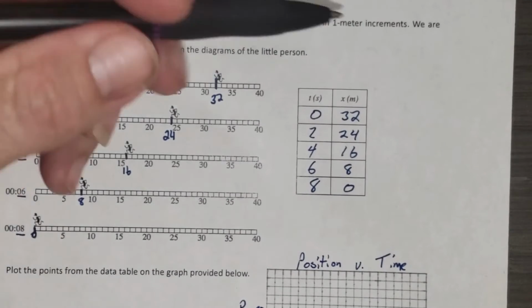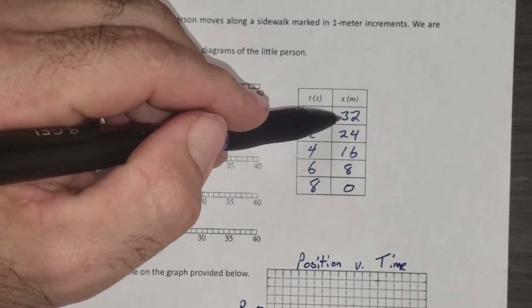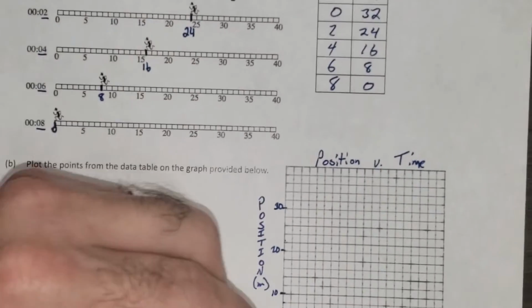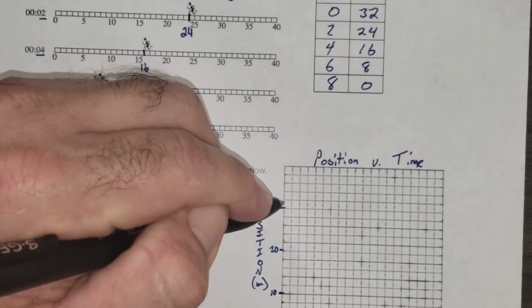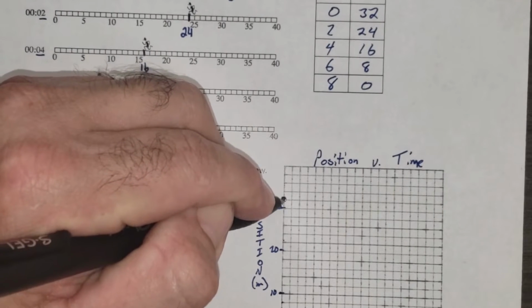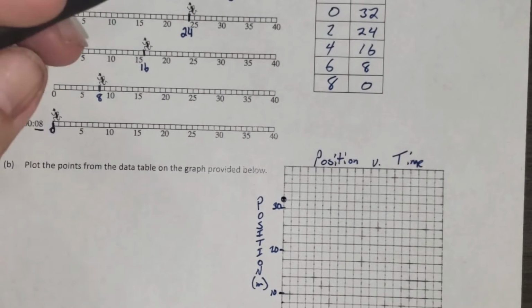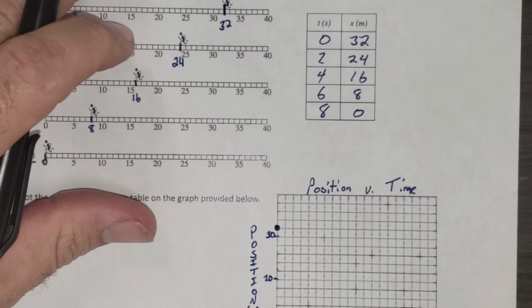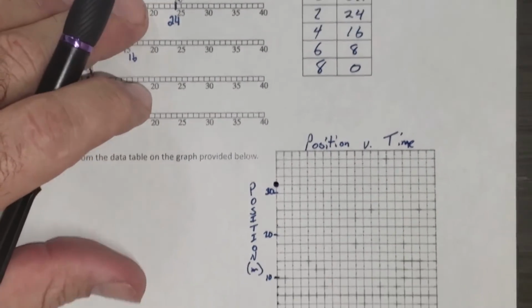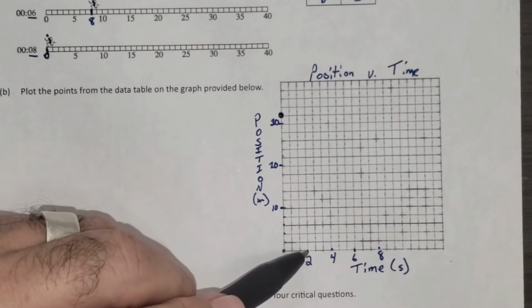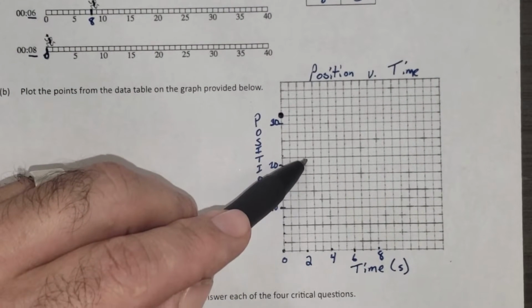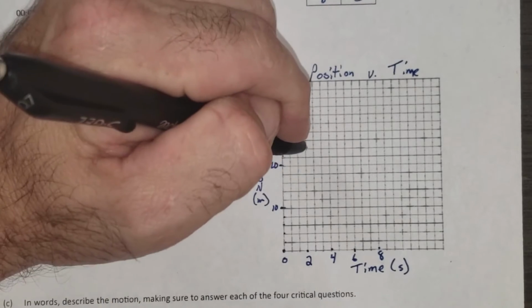So our first point is going to be where t is 0 and x is 32. So t is 0. Now our position is going to be 32, so that's going to be up here. Our next point is going to be 2 and 24. So we come over here to 2, we go up to 20, that's 22, that's 24.